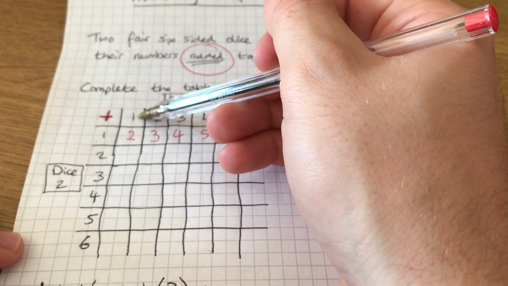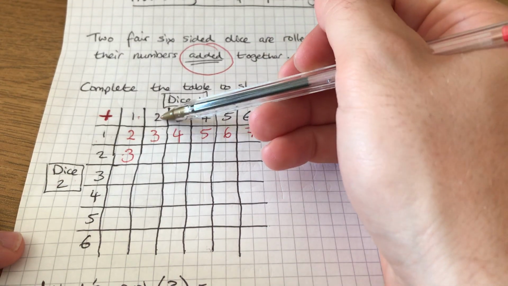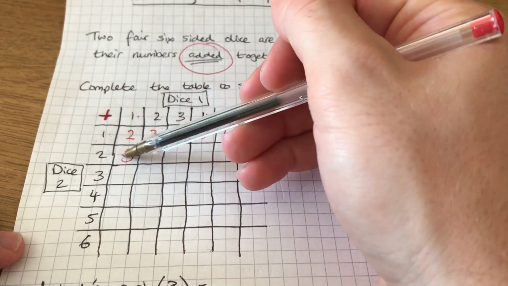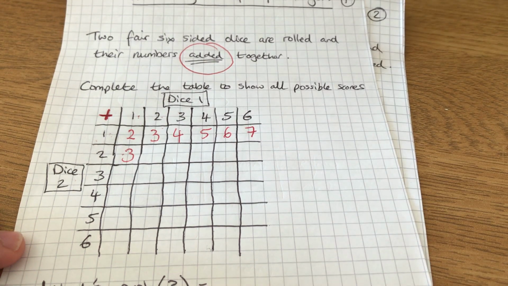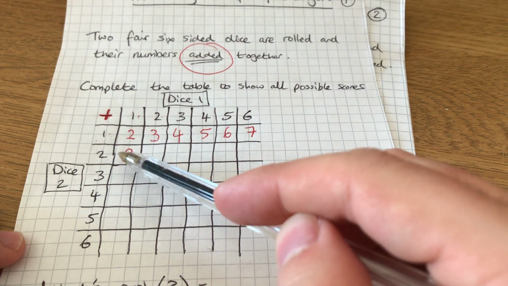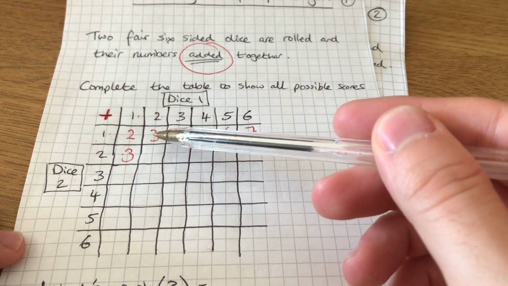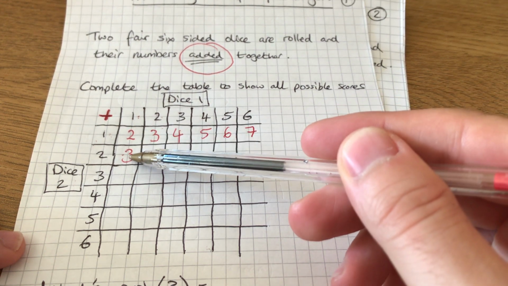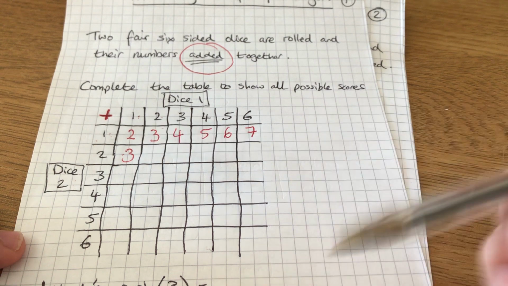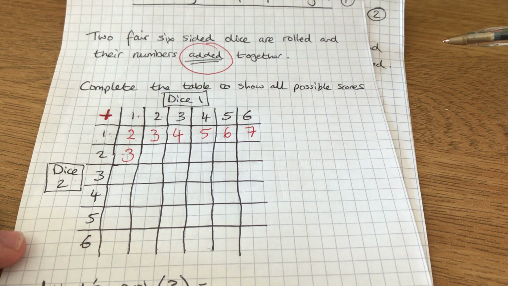I could, of course, get a 1 on the first dice and a 2 on the second dice. Now, you might be thinking, well, we've already done a 2 and a 1 and got 3. But, of course, because you could get a 2 on one dice and a 1 on the other, or vice versa, that means there's two different ways of getting that. So that will increase the probability of that happening. In fact, the probability of getting a 3 is double the probability of getting a 2. You can only get one 2, but you can get two 3s. And I'll go on to that in a bit.